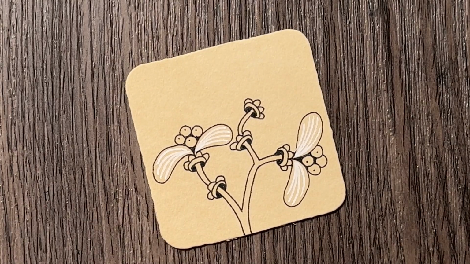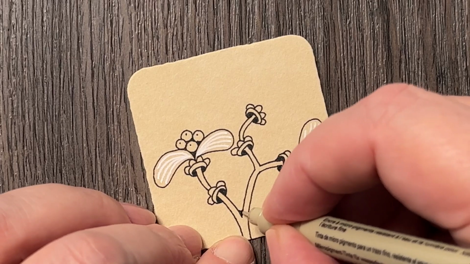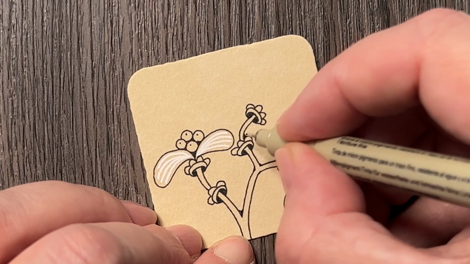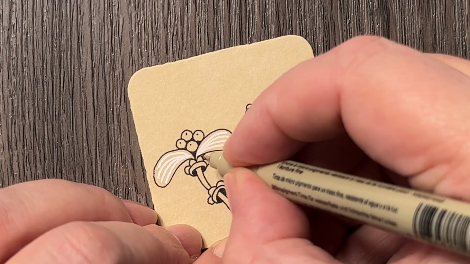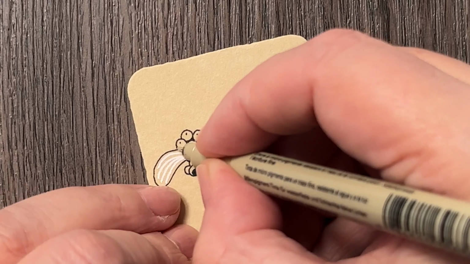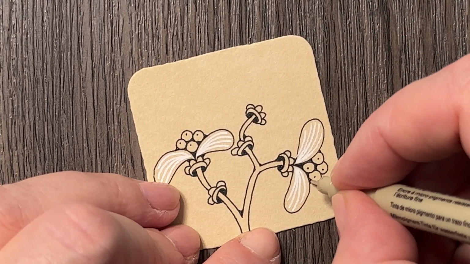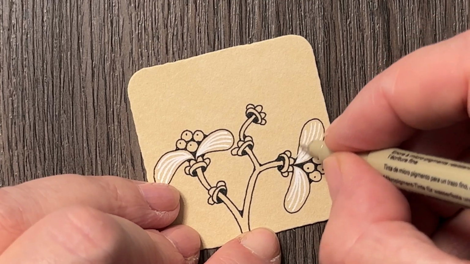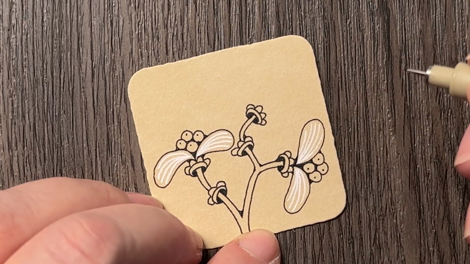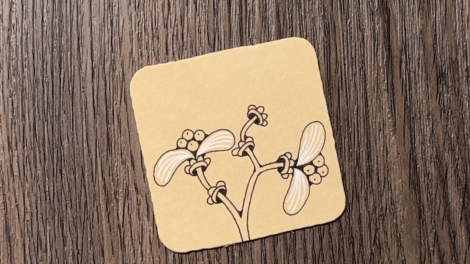Now I also noticed that I want to add a dot here. If you want to add some more love, add some roundings, a little bit of ink here and there. You can do it now, or you can even do it after shading and highlighting, because as you shade and highlight, you will probably mute some lines anyway. So this is the tangle, Mistley.